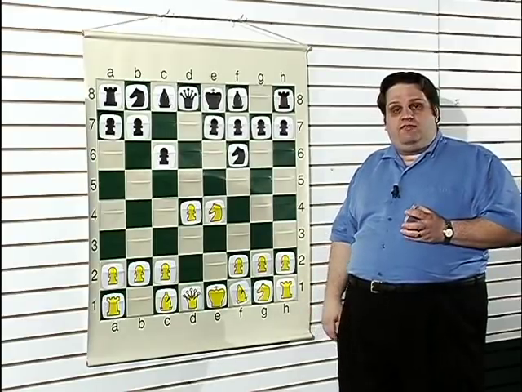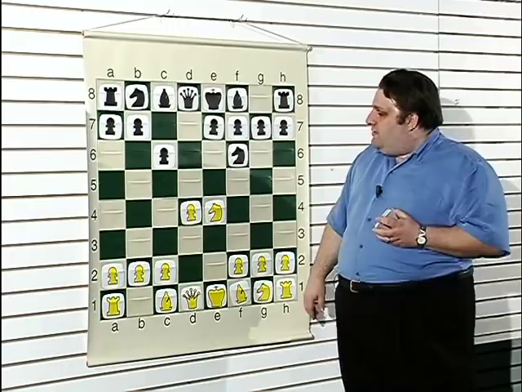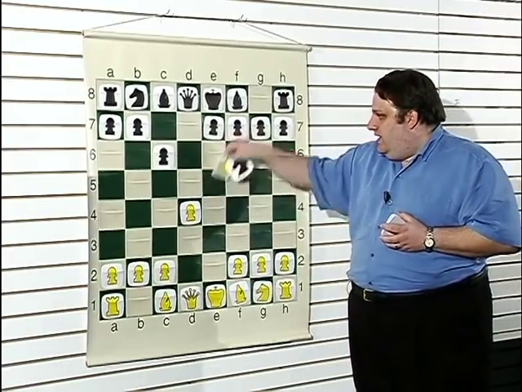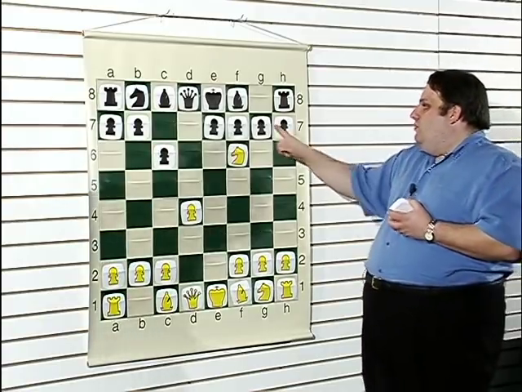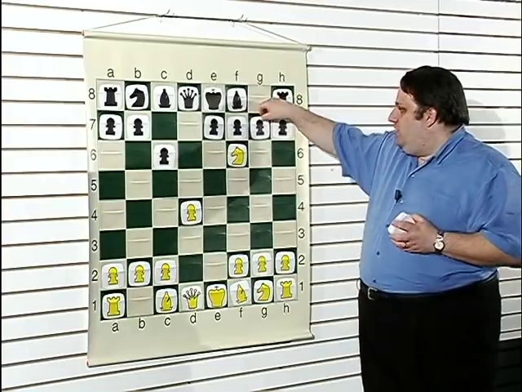Why not play knight f6 right now? Do you see what white should do? Well, white has many moves. However, the best move is knight takes knight. Knight takes f6 check. Whichever way black recaptures, he will have a somewhat messed up pawn structure.